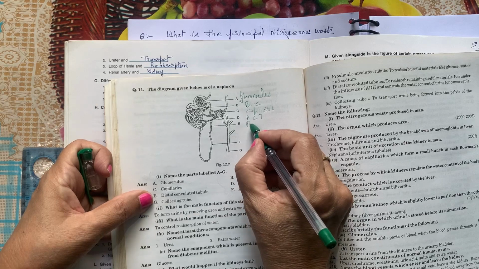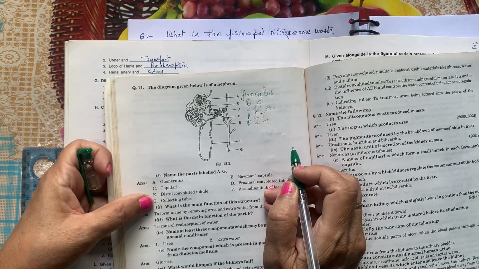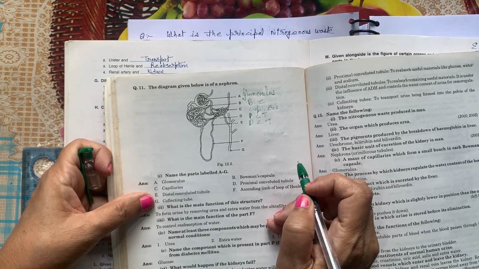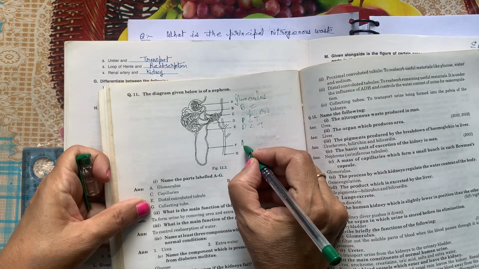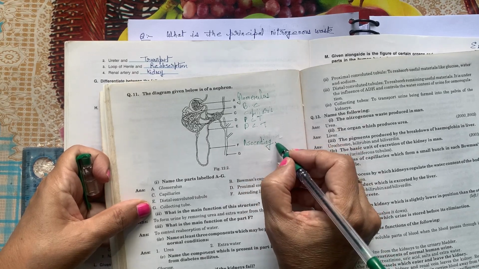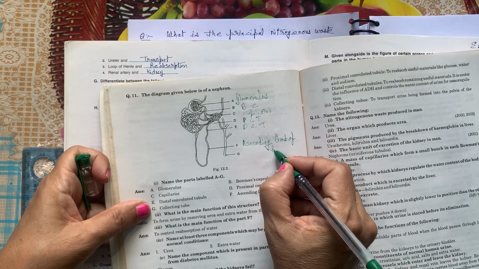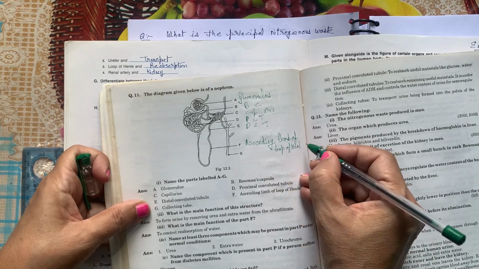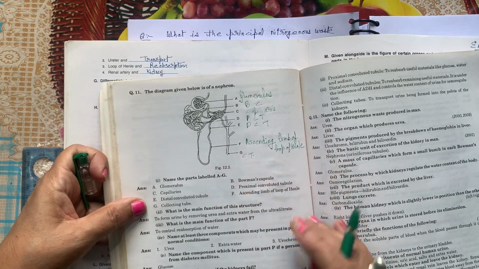E, distal convoluted tubule. F, ascending limb of the loop of Henle. And G is the collecting tubule.